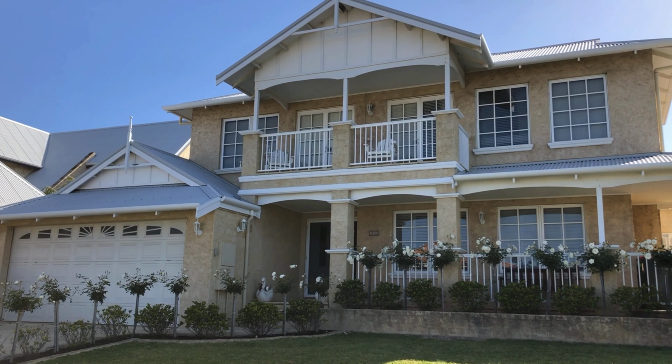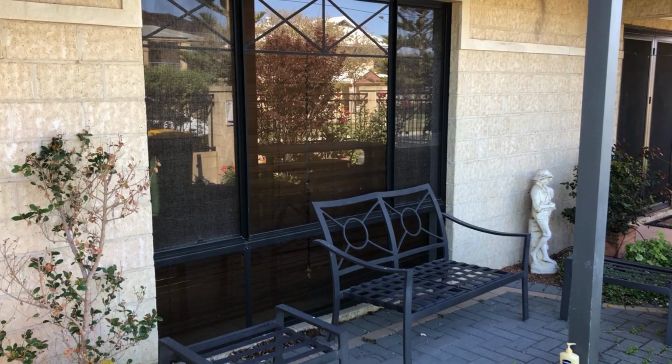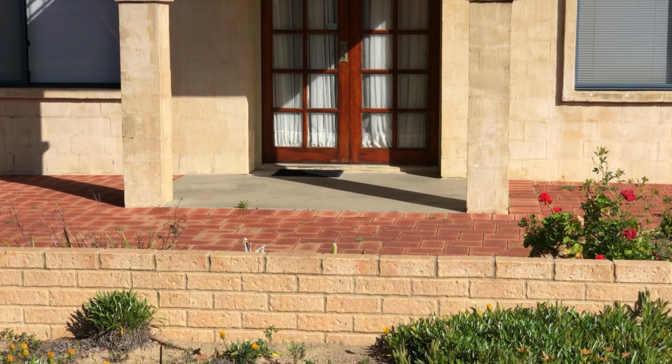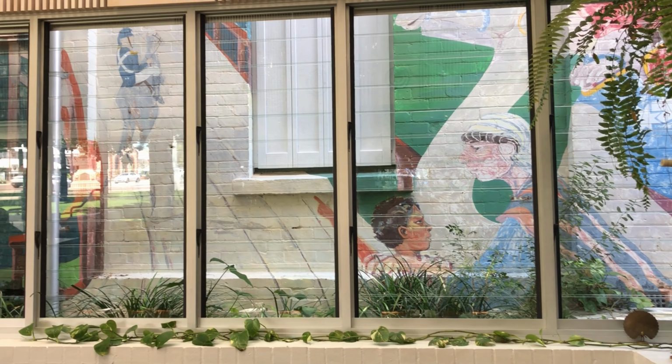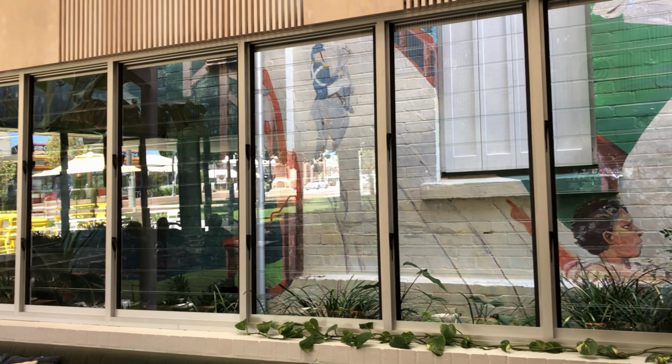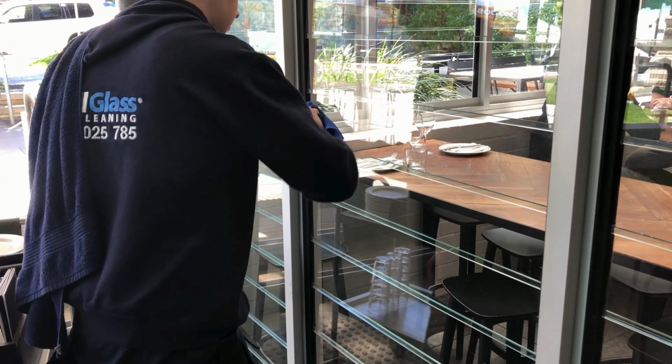Colonial or French windows can be quite tricky for the average person to clean and get great results. We can handle this for you, but please make sure to count each individual panel. Similarly, louvers can also be a little tricky to clean. Please make sure to count each individual louver you have.